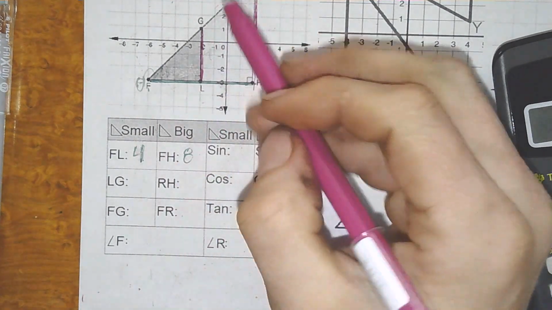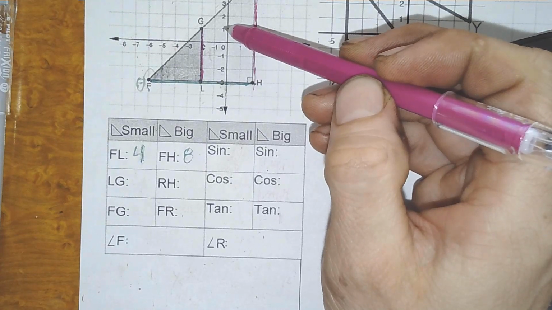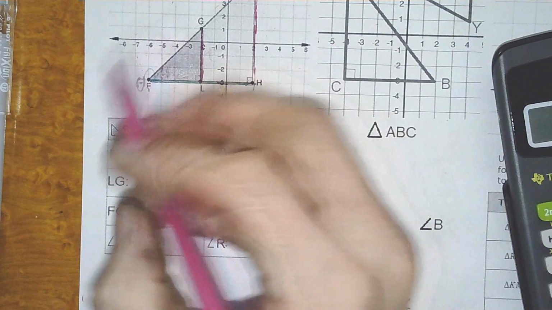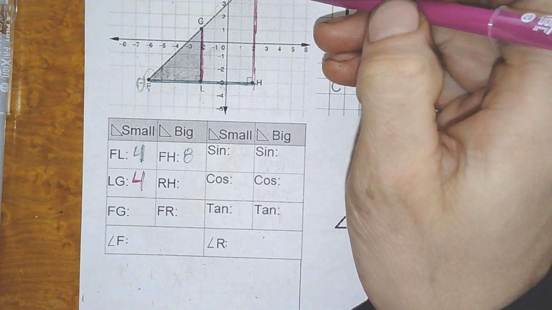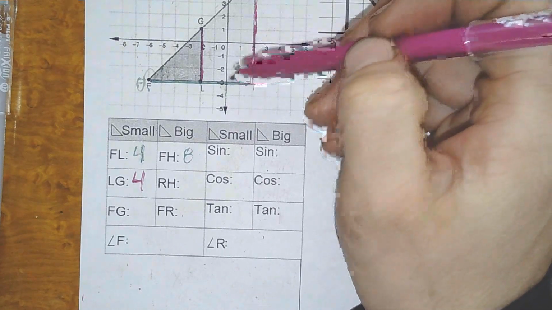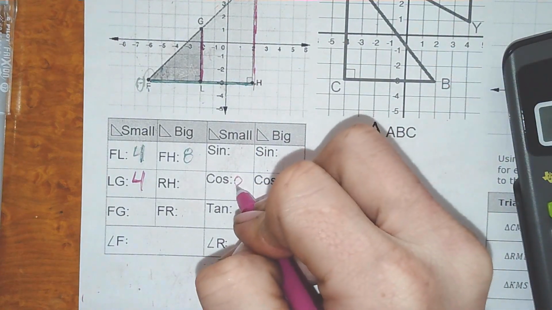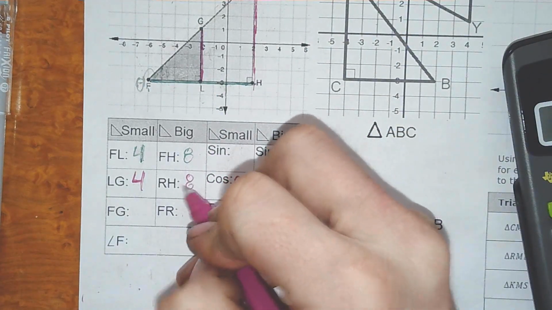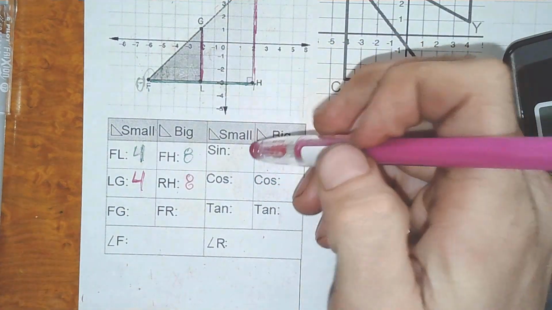So LG is going to be 1 minus -3, which is 4. And then this is going to be 5 minus -3, which is 8. Alright, so do we have enough to figure out sine and cosine yet?